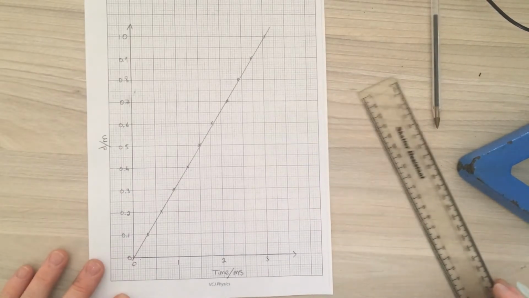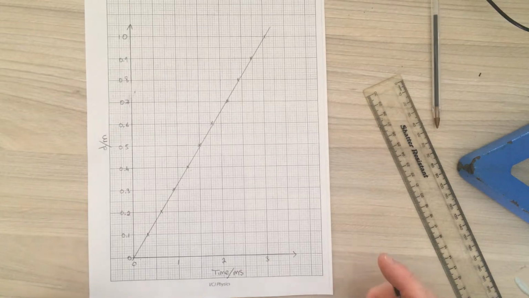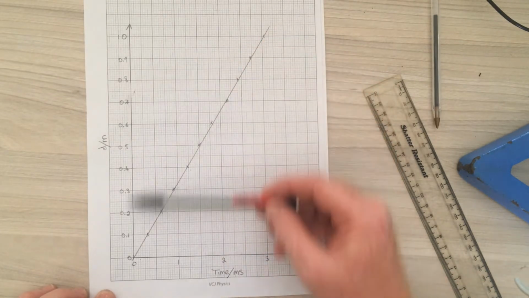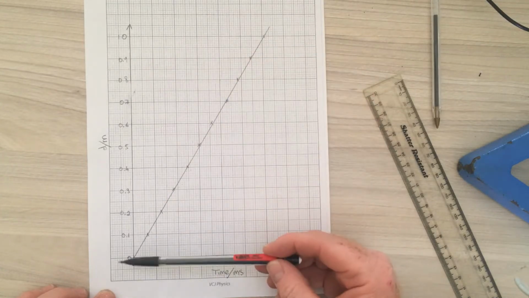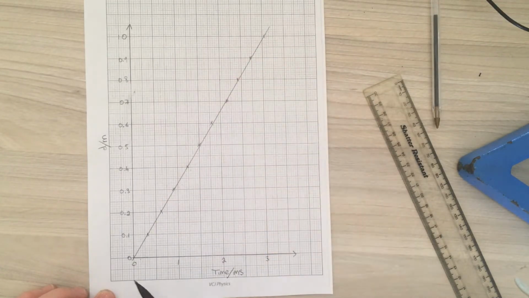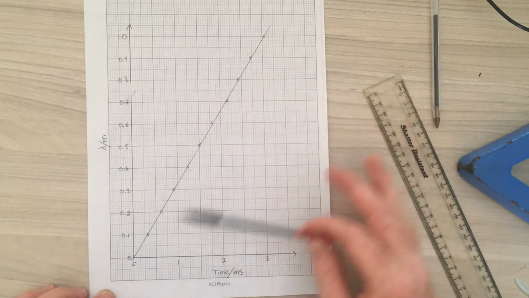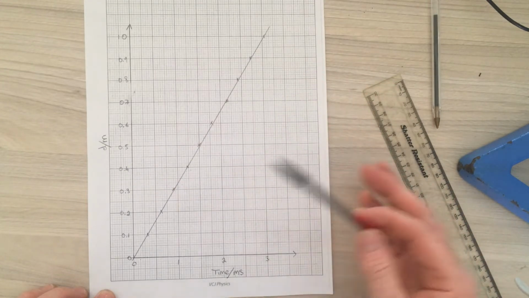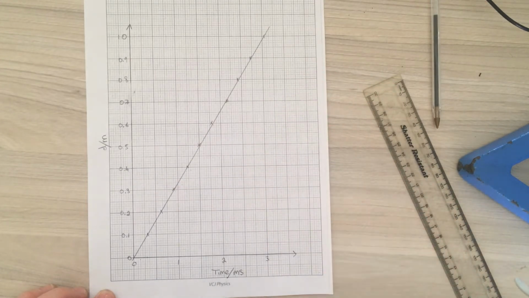Okay, so this is the graph that I've drawn. A couple of things to point out that are really important. One is the fact that I have put the distance D on the y-axis, that's the one going up, and I've put my time on the x-axis going across. I've decided to do this portrait because it fitted on better than if I did it landscape, but you might have done it the other way around.